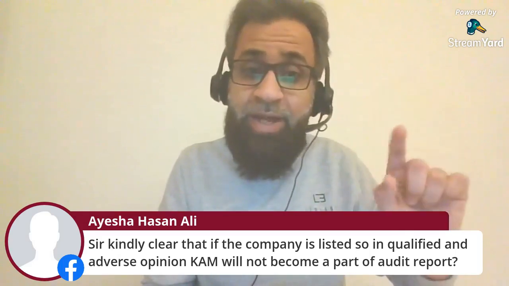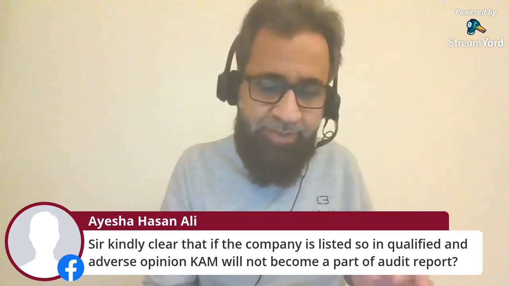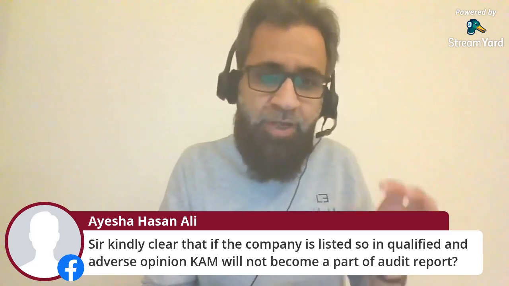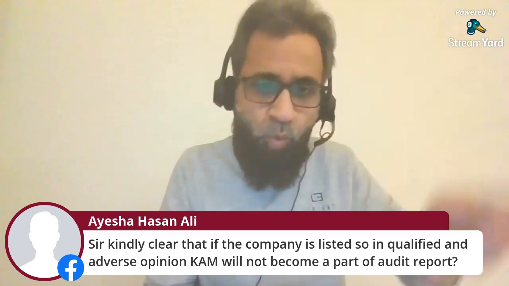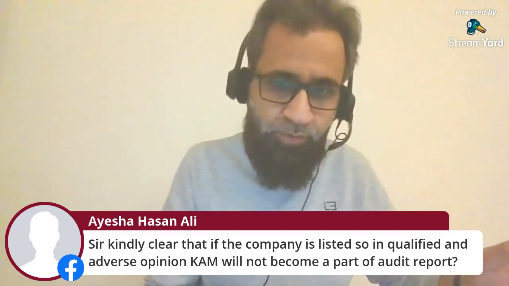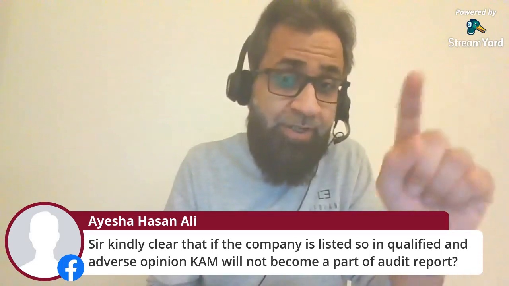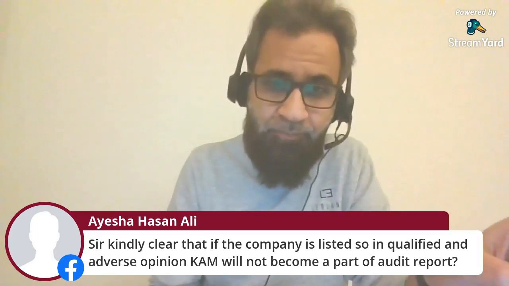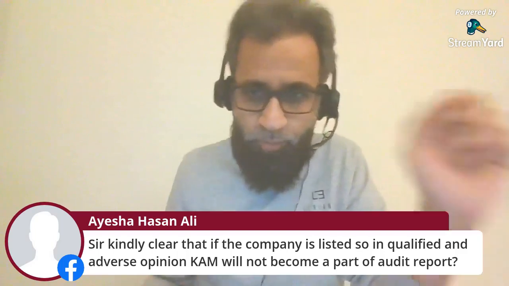But when you give an adverse opinion, ISA 701 says it is the judgment of the auditor whether to give CAM or not. Because when you say adverse opinion, then you're saying the financial statements as a whole do not give a true and fair view. So you need to think about whether you will give CAM or not. It is a subjective area. But in case of a disclaimer of opinion, ISA 701 is very clear that CAM will not come. So I hope that's clear.